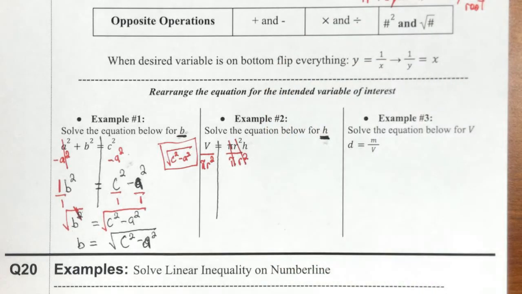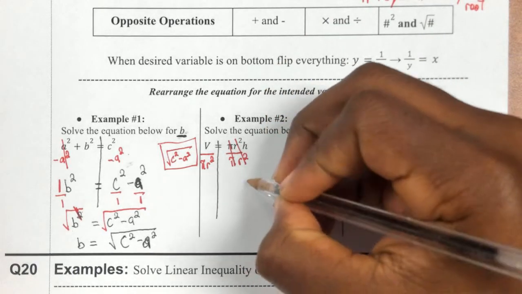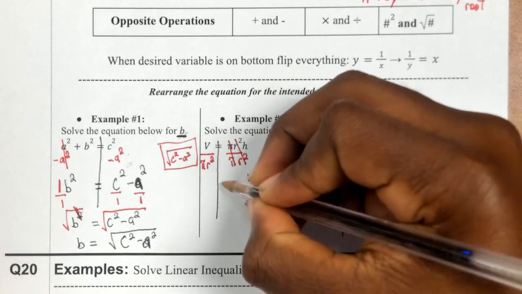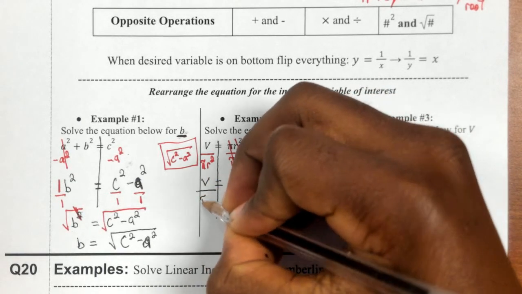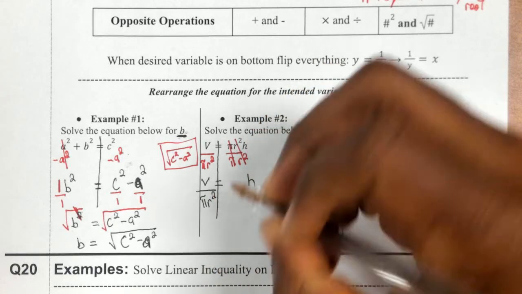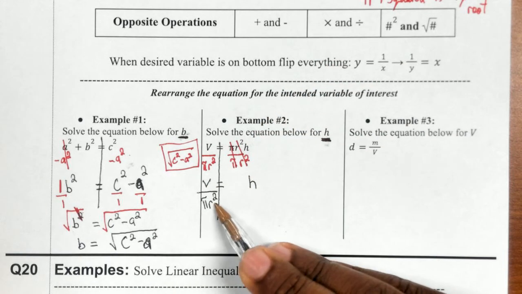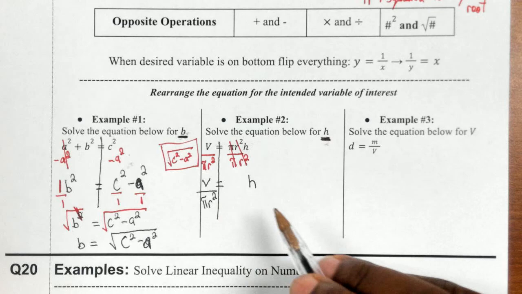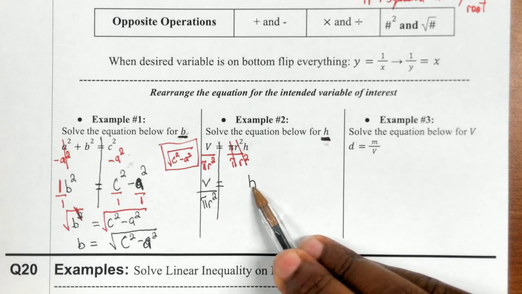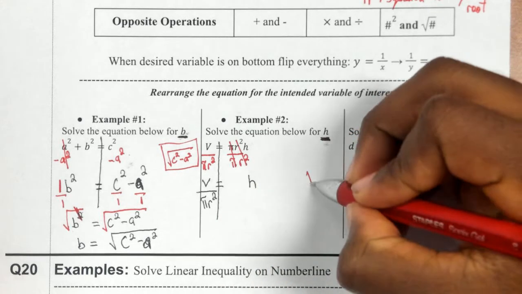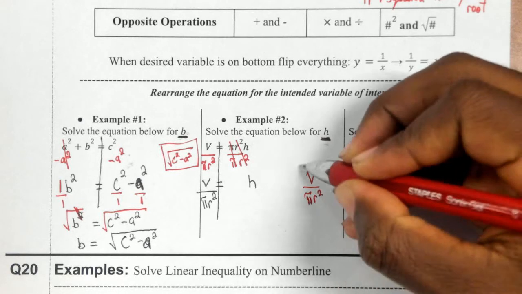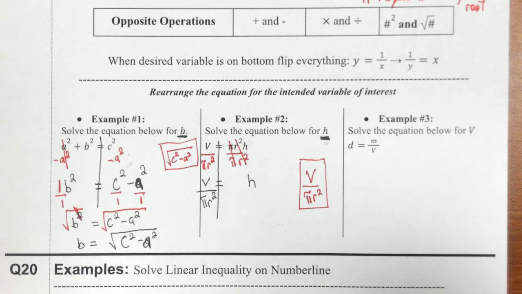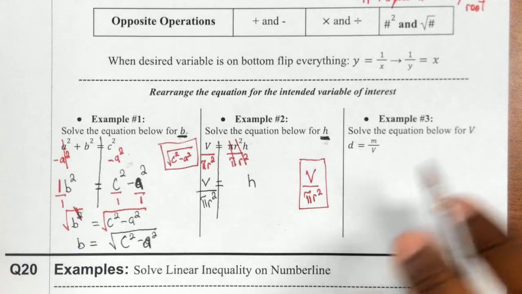So this cancels this, and I'm left with h all by itself is equal to v being divided by pi r squared. And do you think I can divide v by pi r squared? No, I cannot. So my answer for h, that's all by itself, is v over pi r squared. All right? So again, just like that. So let's look at the next one.